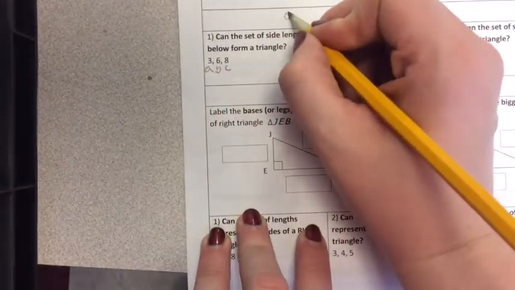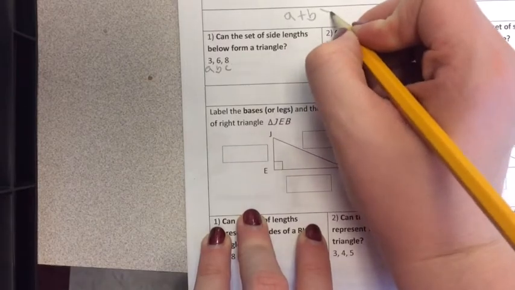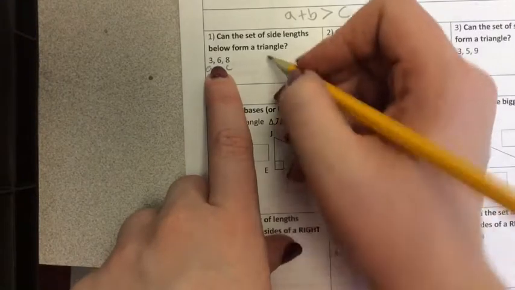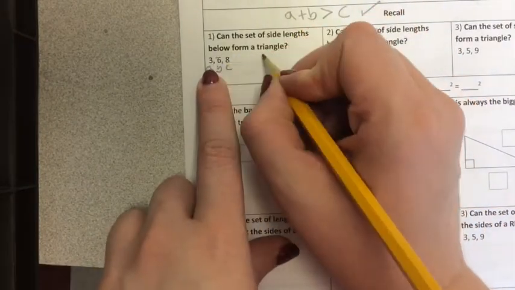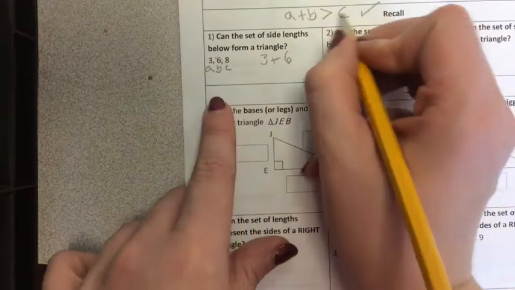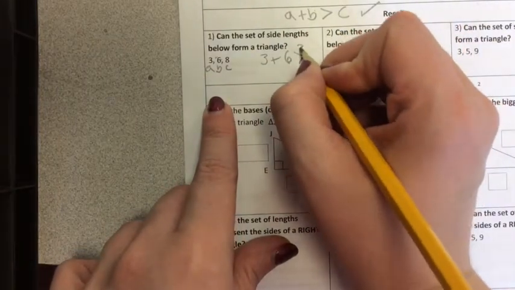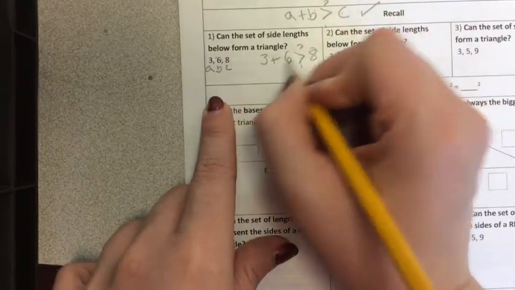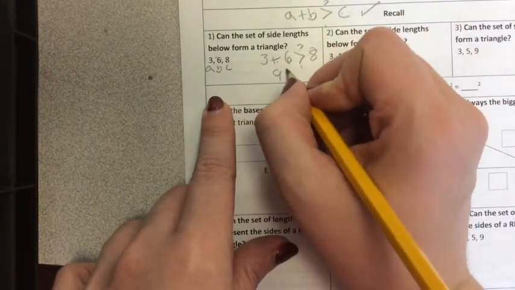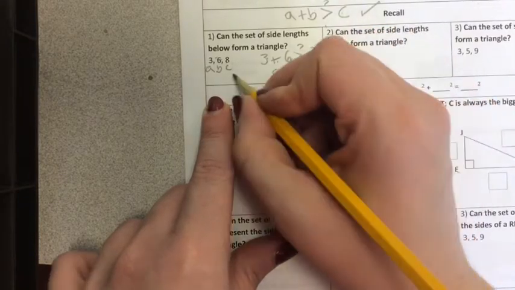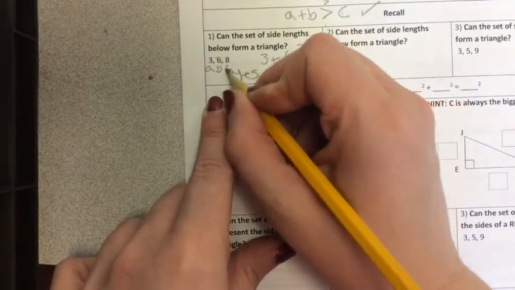So if A plus B is greater than C, then yes. So let's do these. All right, so A is 3 plus B, which is 6. And we're deciding, is that greater than C, which is 8? 3 plus 6 is 9. Is 9 greater than 8? Yes, it is. So yes, they can make a triangle.